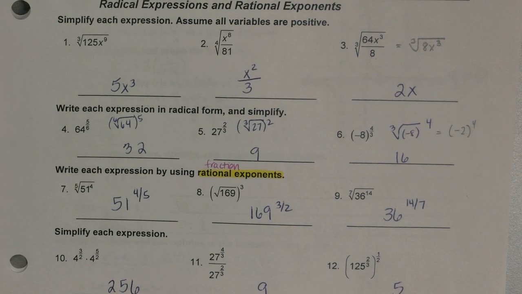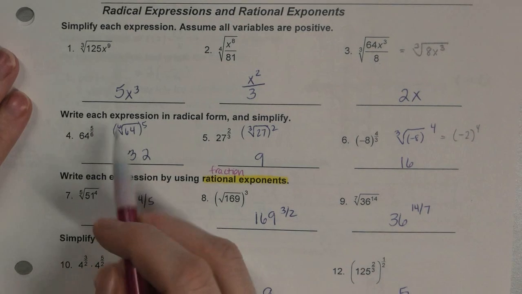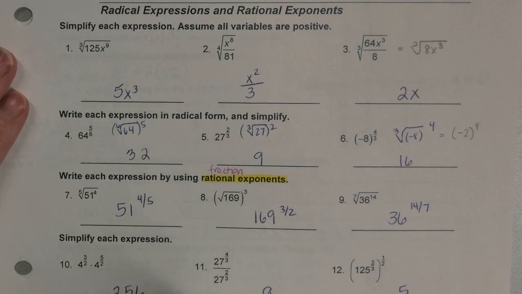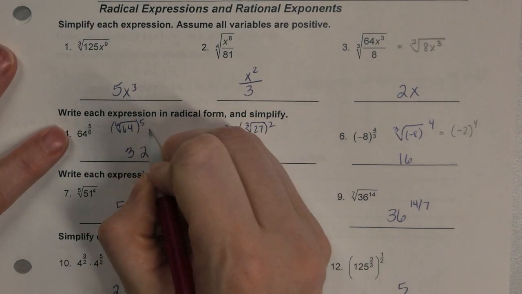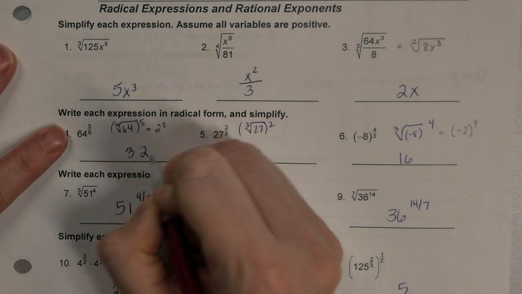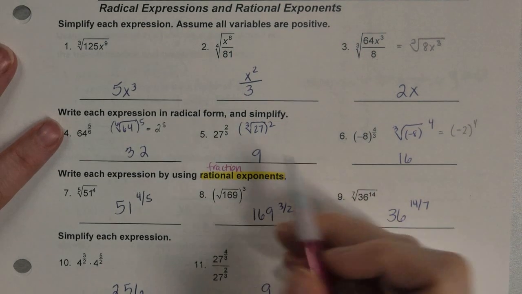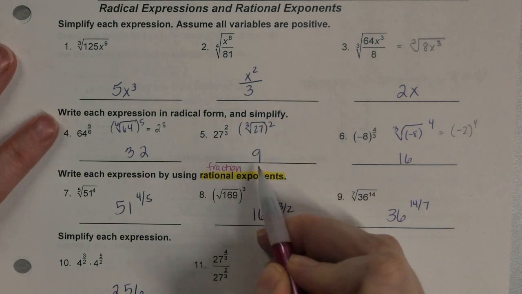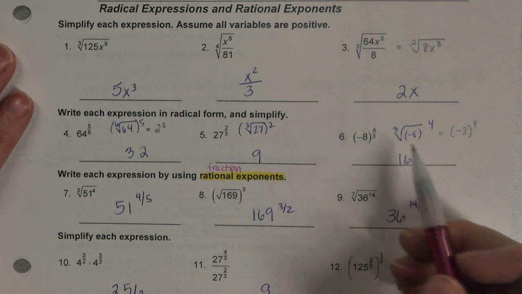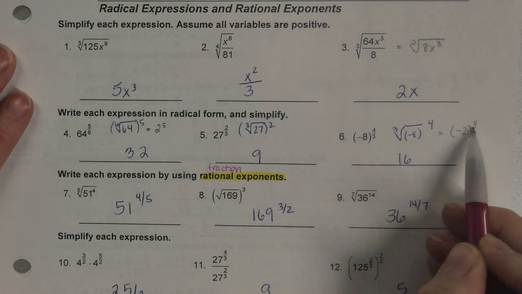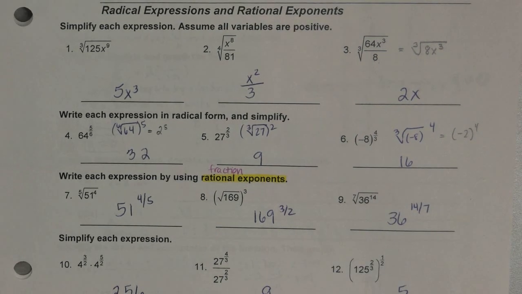All right, and then for the second row, it says write each expression in radical form and simplify. So remember, the root is always on the bottom. Okay, so the 6th root of 64 is 2. 2 to the 5th is 32. Cube root of 27 is 3. 3 squared is 9. Cube root of negative 8 is negative 2. Negative 2 to the 4th is 16. Okay, questions on just the 1 through 6?